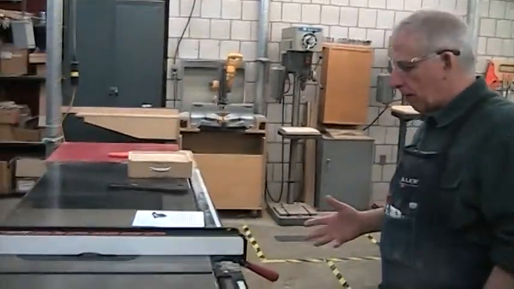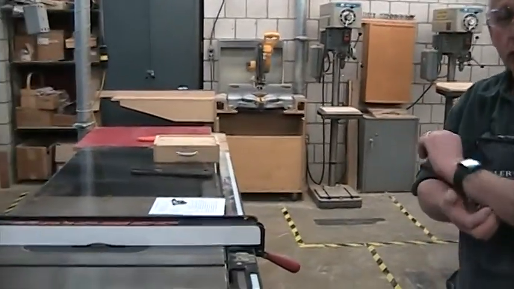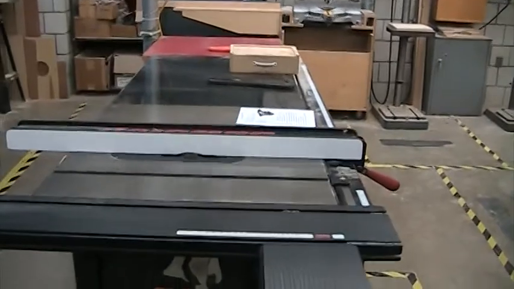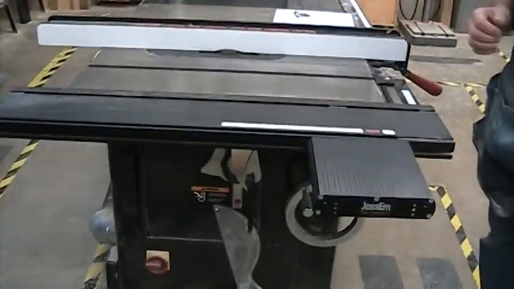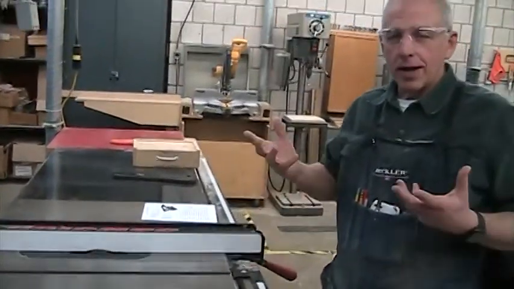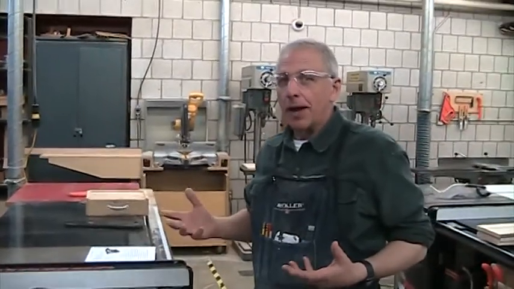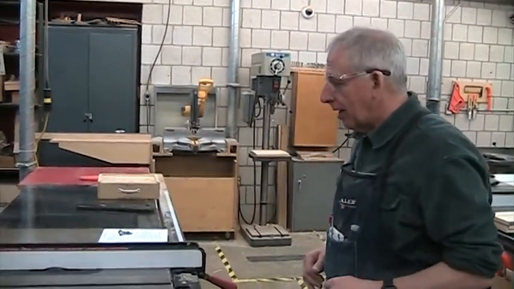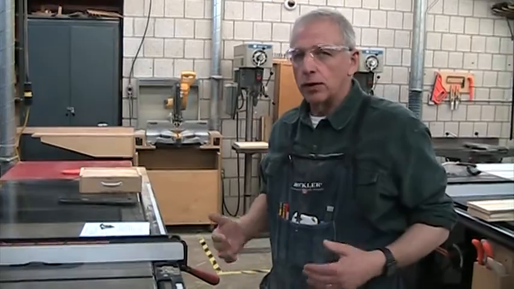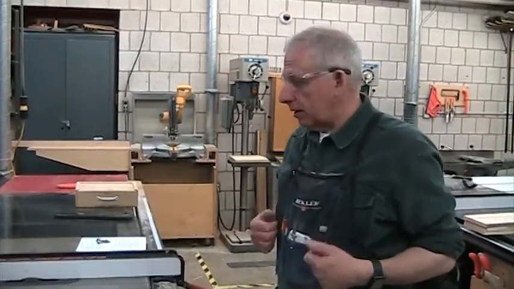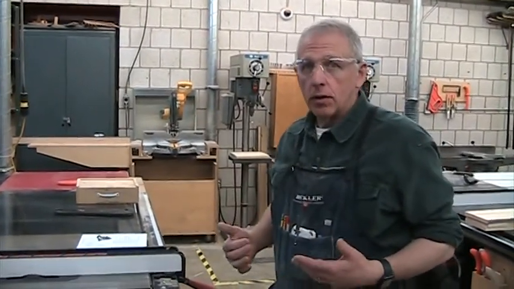We have here a SawStop table saw, which is really nice. This is the kind of saw that senses if you're touching the blade and throws a brake. This is not a commercial for SawStop, but I am very happy that we have this machine. It makes life a lot safer. It's well worth the investment, in my opinion, to have a machine like this, even though there's a higher cost to it.